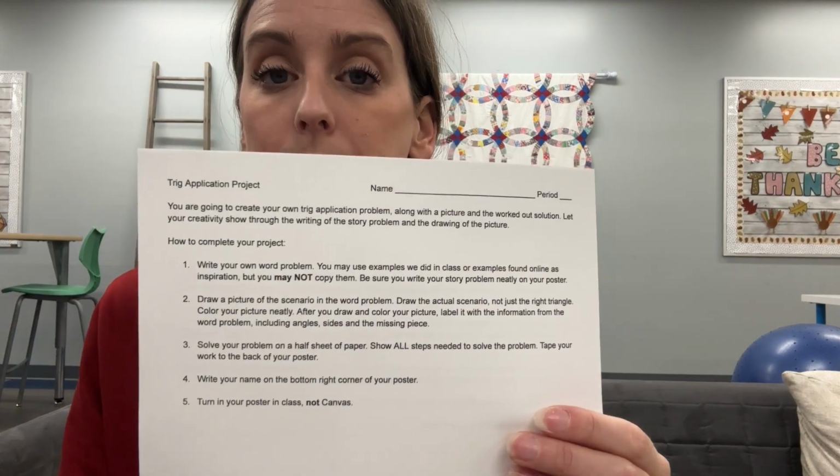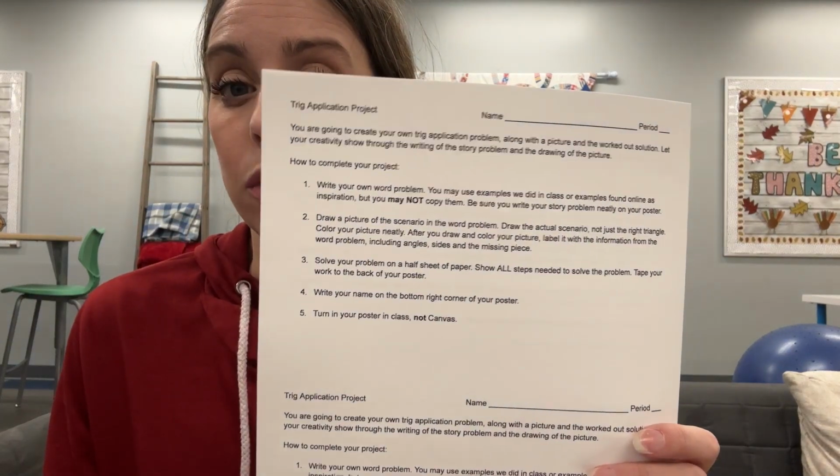So this project here, I got the idea from Lindsay Bowden. I will link her blog below, the blog post about this, but my students are to create a word problem that deals with trig, whether it's finding a side, whether it's finding an angle, and then they're going to create a poster, and the poster is going to have the story problem on the top of it, and then they need to draw a picture that represents the situation. And then on a separate sheet of paper, I give them a half sheet of paper, they're going to solve and make the answer key that they're going to tape to the back of the poster. So they're not solving anything on the front of the poster.